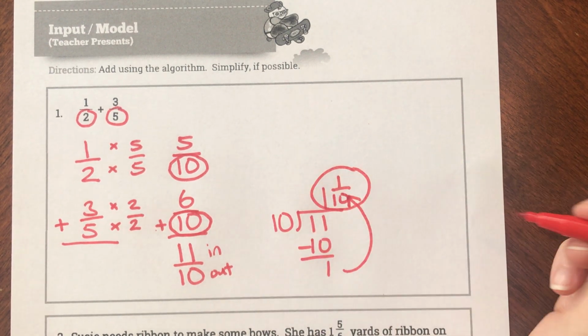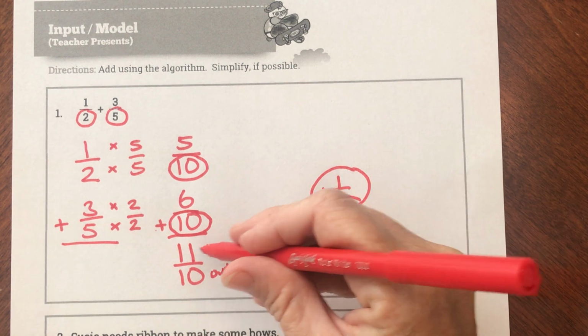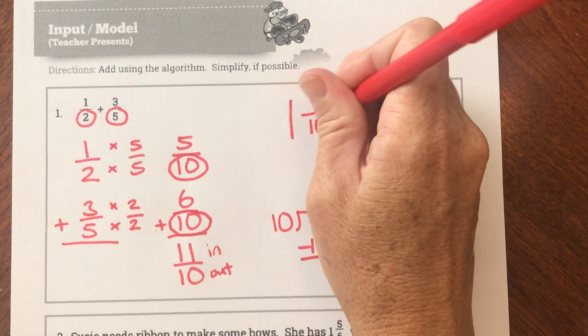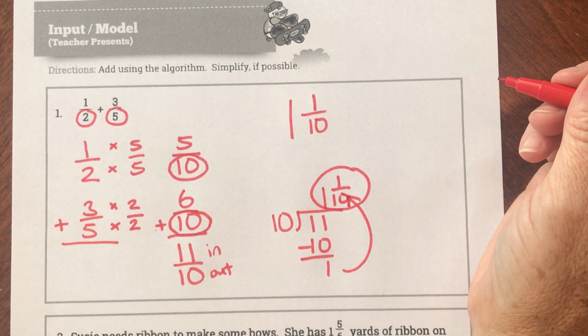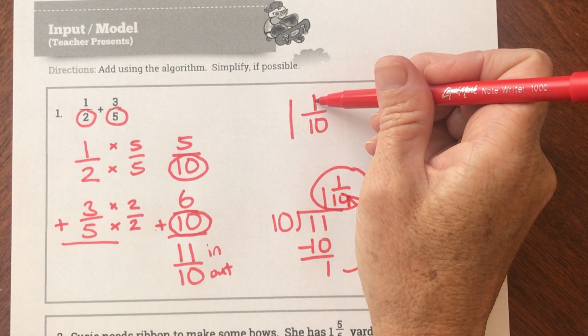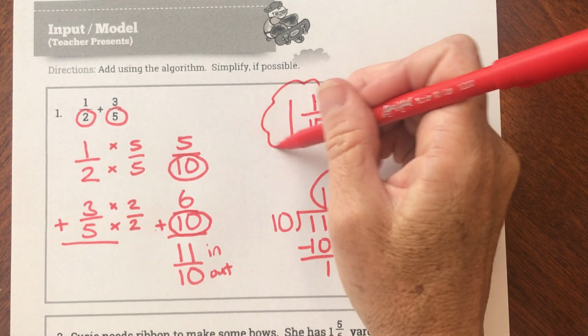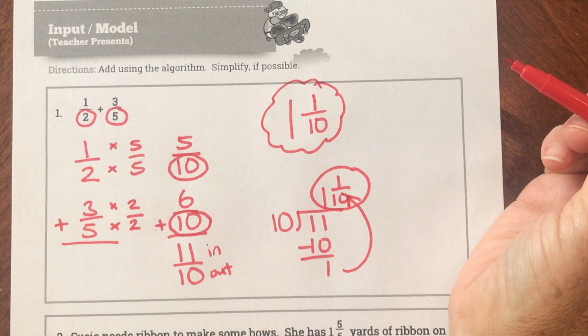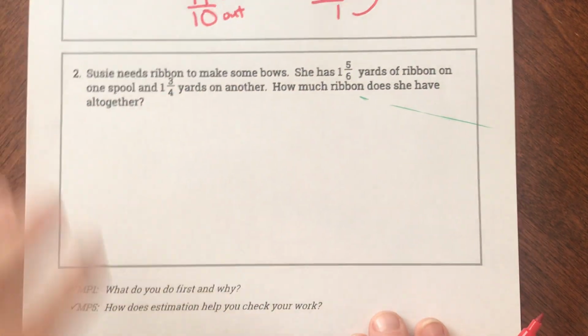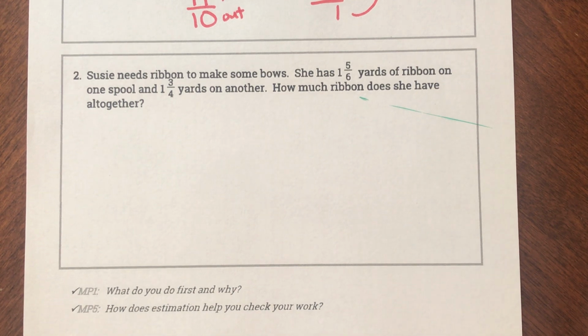Now, that is kind of a version of simplifying when you're making it go from improper to proper. But I still could maybe see if I could simplify this. One way I know I could never simplify this is I'm never going to simplify 1 smaller. So my answer is 1 and 1/10. Okay. Let's watch another one together and see how you feel about this after you see another one.